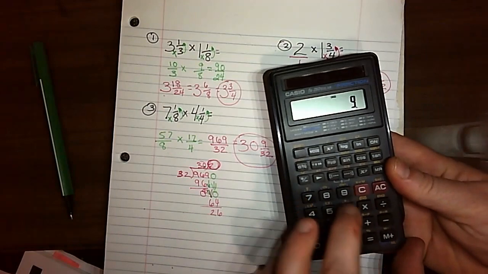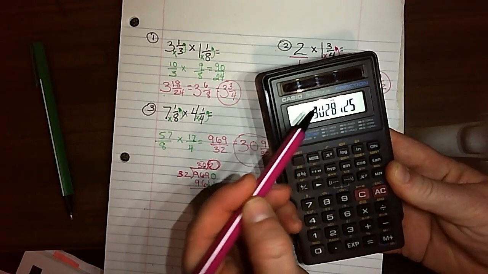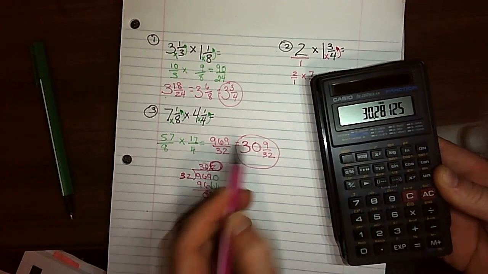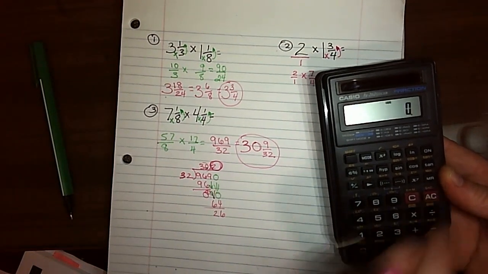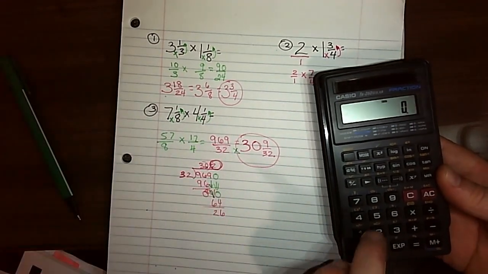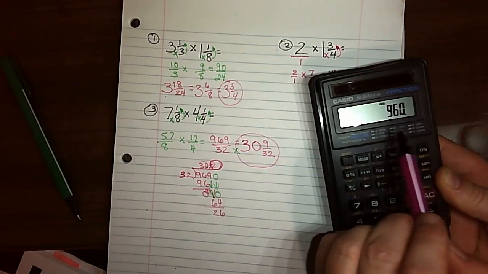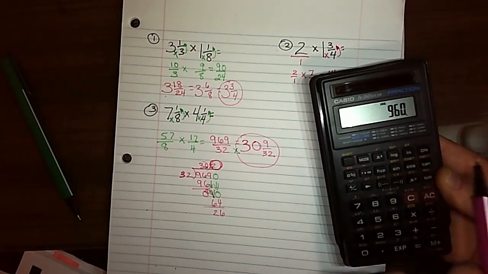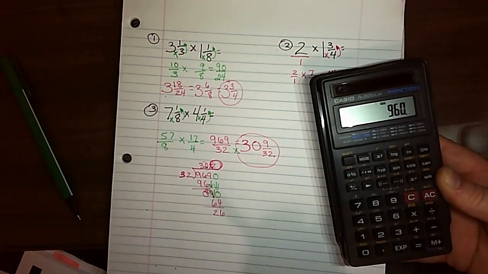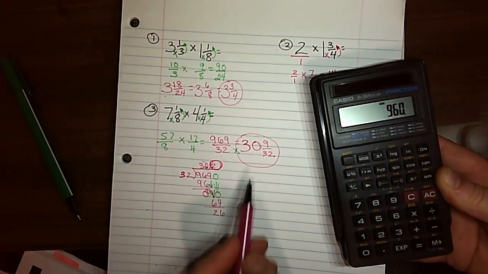But essentially, it's just like doing that. Let me do that again. 969 divided by 32, right? 30 wholes. So that's when I put down the 30 whole pizzas. But I got some slices left over, and I want to see what they are, so I'm going to multiply these two together again. Times 30, right? So 960 pieces were eaten. But I had 969. So I have 9 of those left over. Does that make sense?